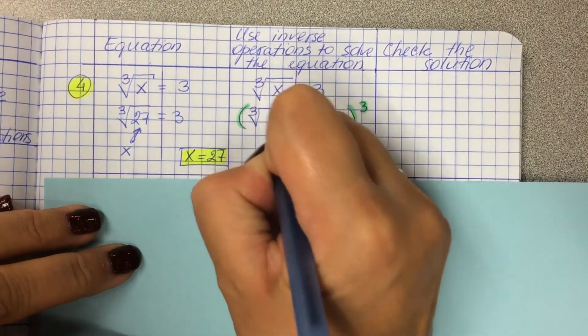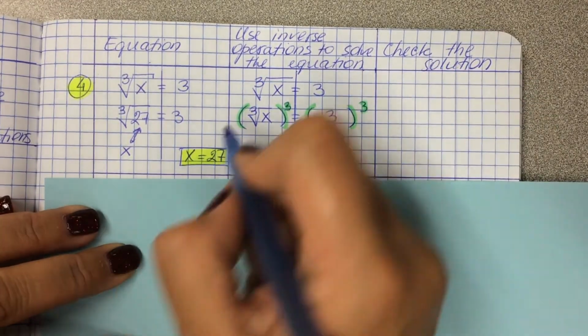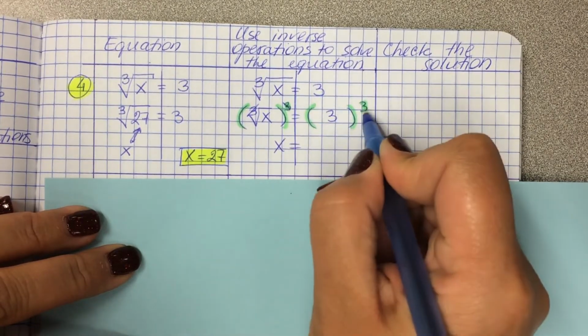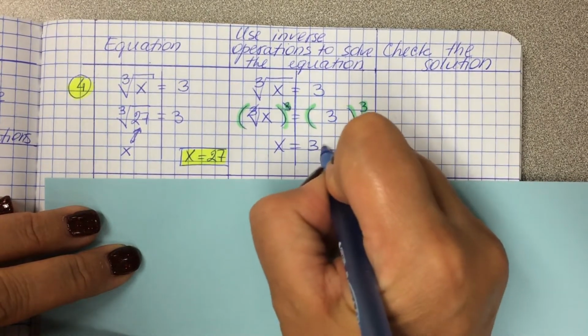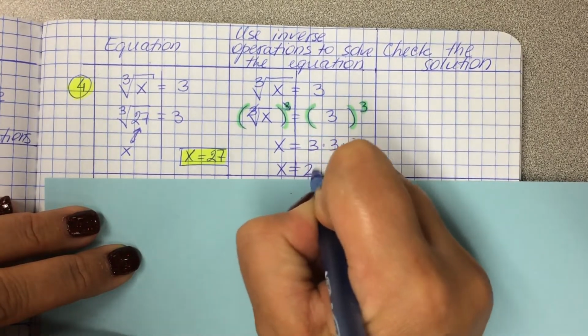Here we have cubic root of x, and here we have 3, just the original equation. Cube and cubic root cancel each other, so x will be 3 to the third power, which means 3 times 3 times 3, and the x value equals 27.